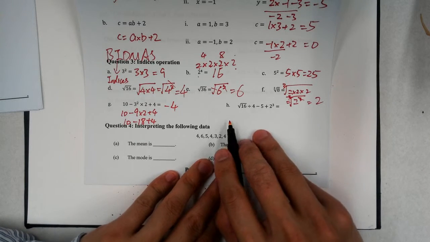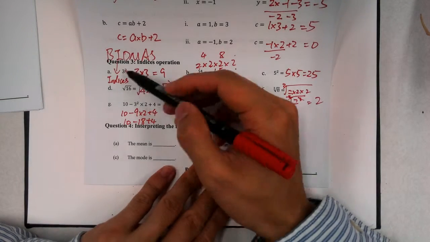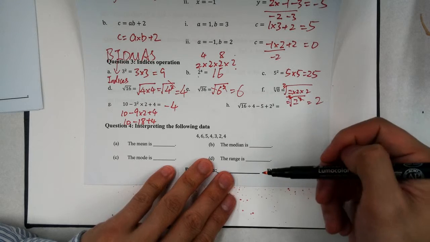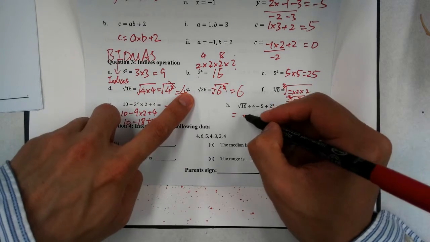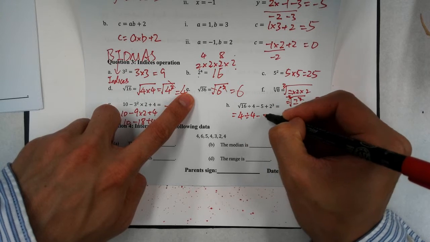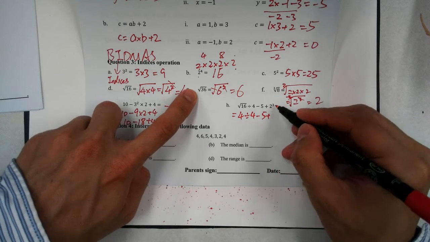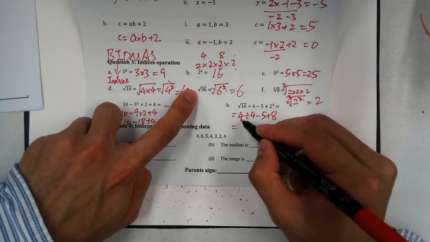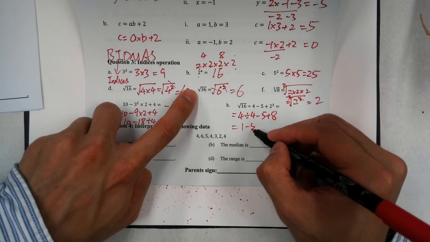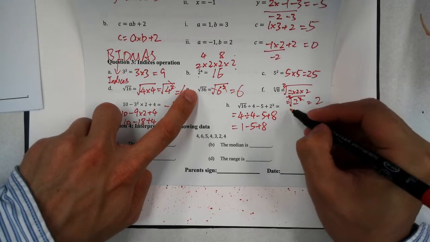H will be similar. When we talk about the indices, the square root is also considered as part of the indices. So square root of 16 we already know is 4, and then divided by 4 minus 5 plus 2 to the power of 3 is 8. And then we do division, 4 divided by 4 is 1, minus 5 plus 8. So the answer would be 4.